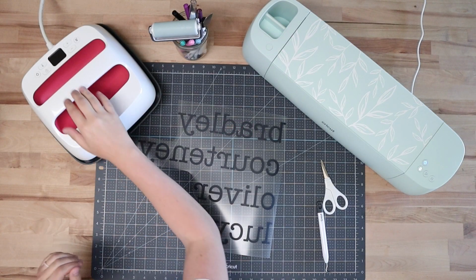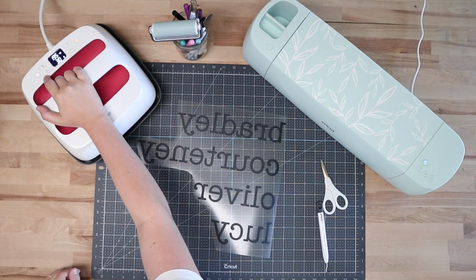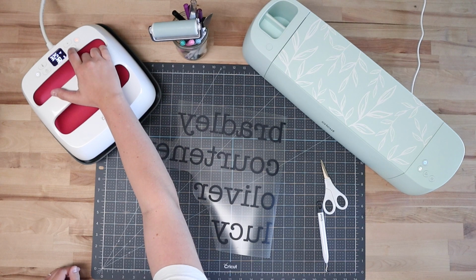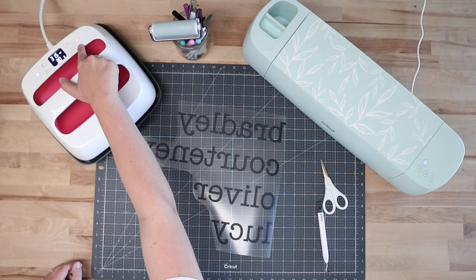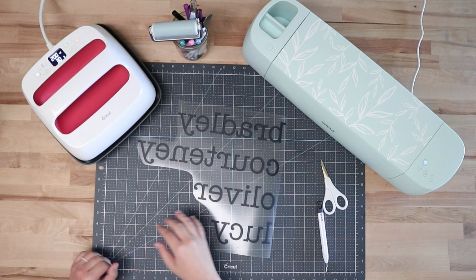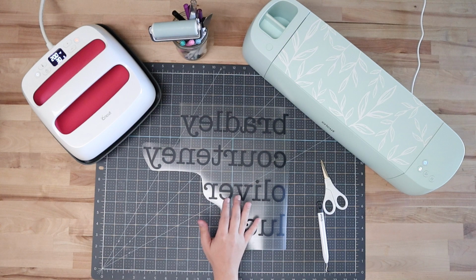So as you just saw, we are going to preheat our EasyPress to 315 degrees Fahrenheit. So you'll just hit that thermometer button and then you'll bump it to 315. And then we'll leave it at 30 seconds. And then when it's finished preheating, the C will turn green. And while that's preheating, let's talk through the next steps.